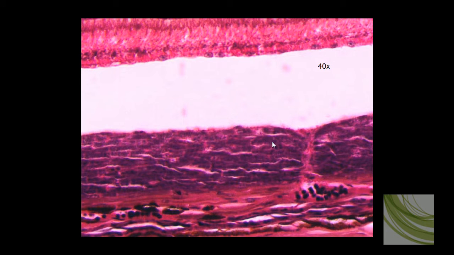Here is a closer view showing the choroid and the pigmented layer. There's the rods and cones, and in this slide they're actually separated.